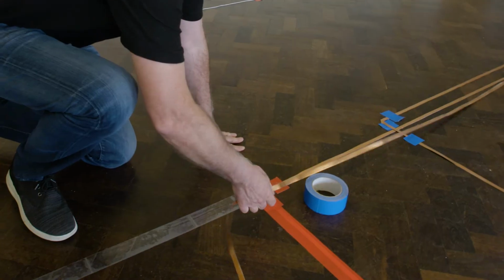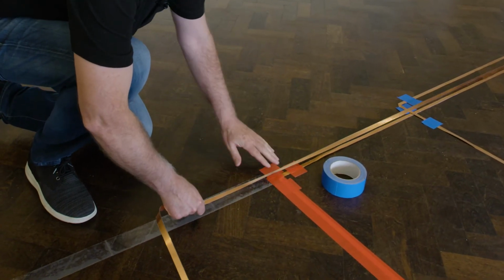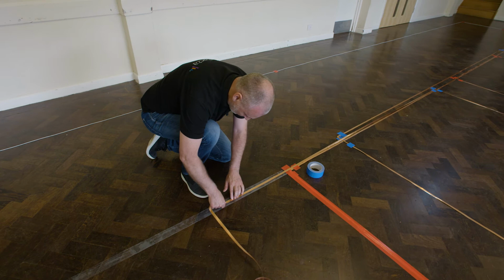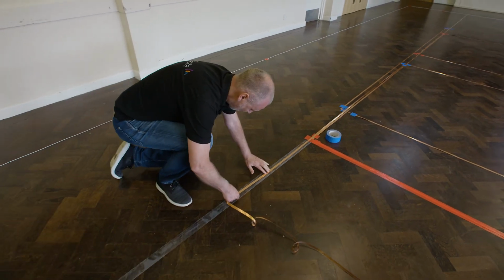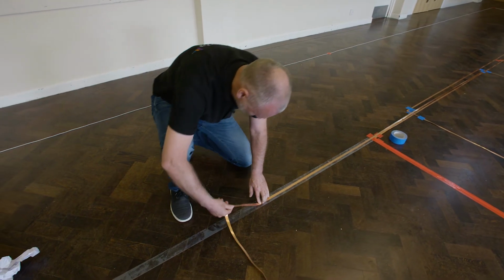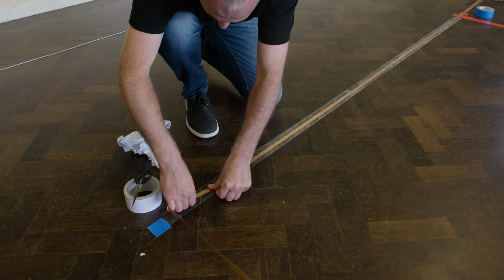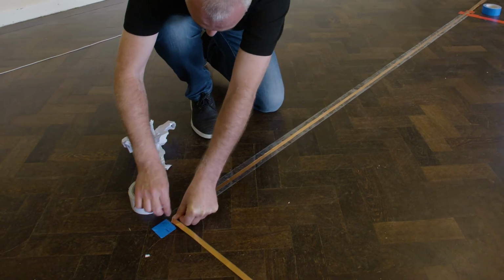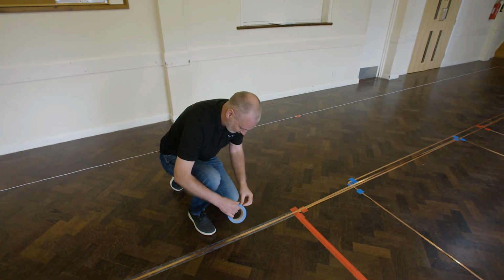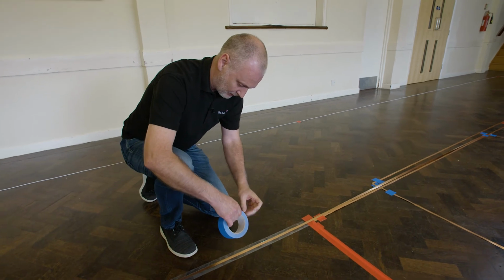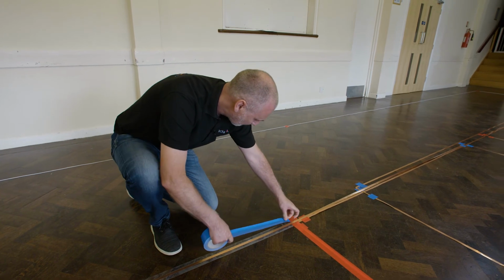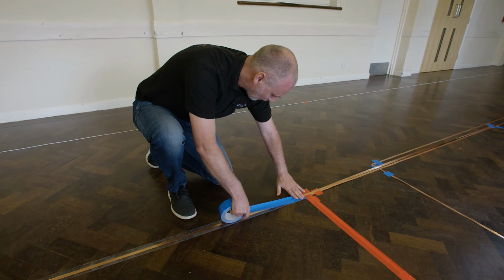Next, we lay the flat copper tape on the double-sided carpet tape, pressing it down as we go. It's a good idea to have a roller to roll this down, but for this example, I will just be using my fingers. And lastly, we will apply the gaffer tape over the copper foil and carpet tape.